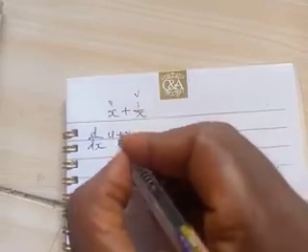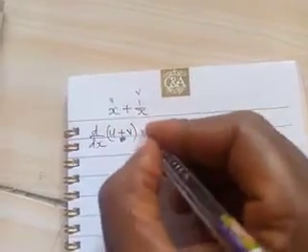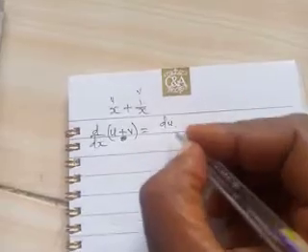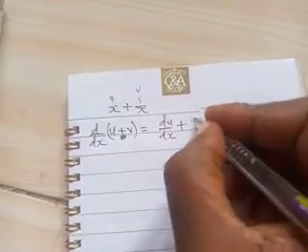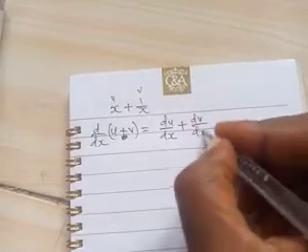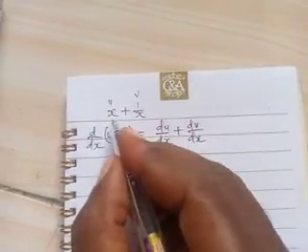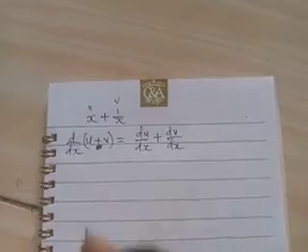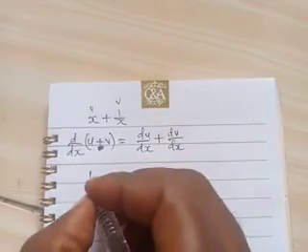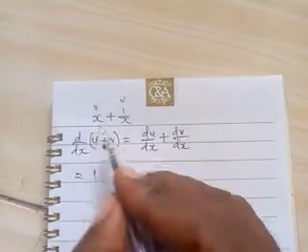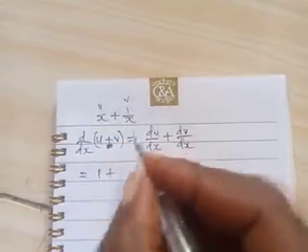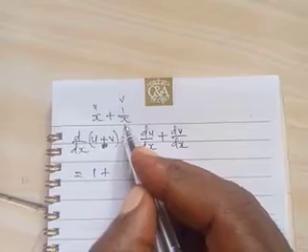This is a sum, so for the sum I differentiate u with respect to x plus differentiate v with respect to x. If I differentiate x, I will get 1. That's the u is x. I will get 1 plus the derivative of 1 over x.